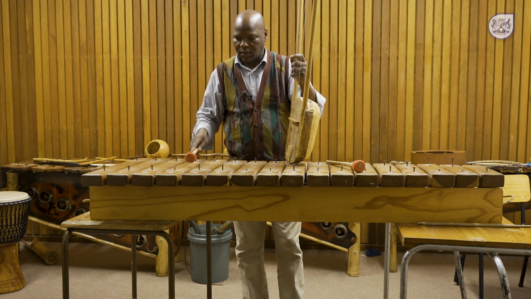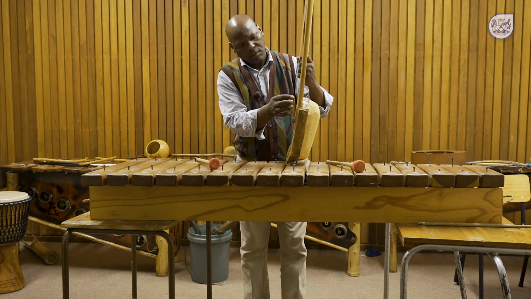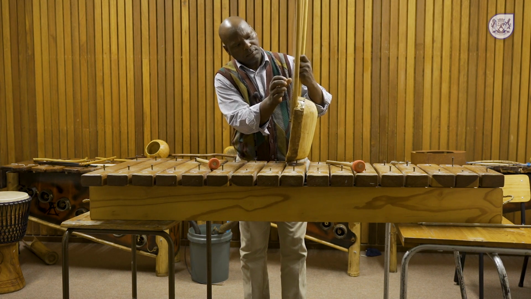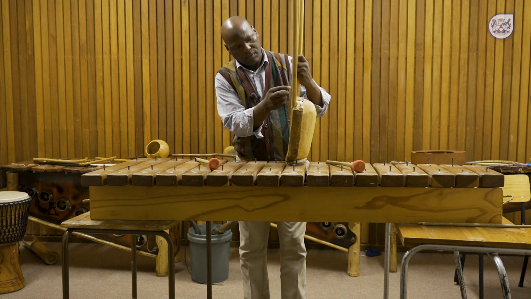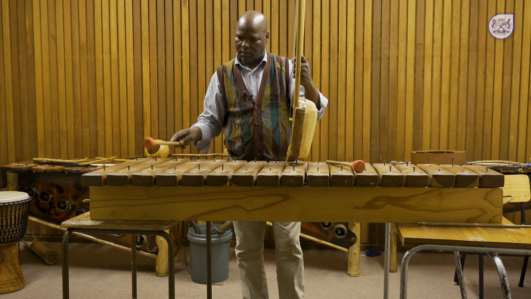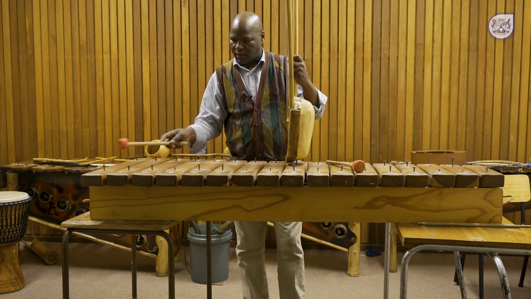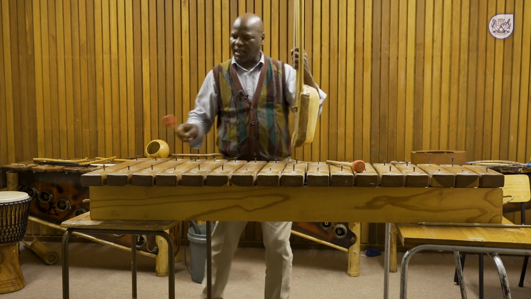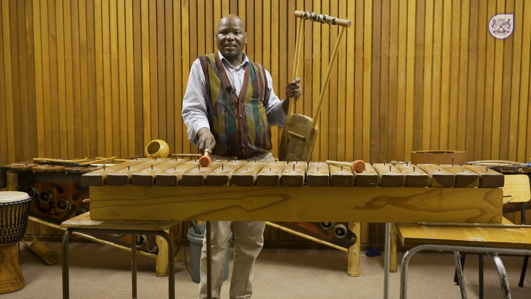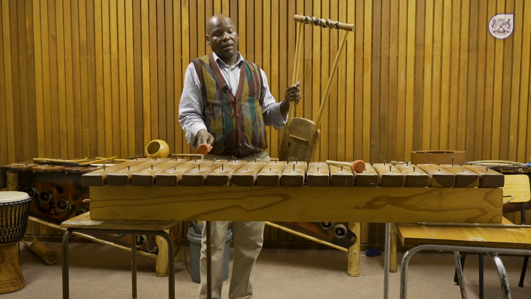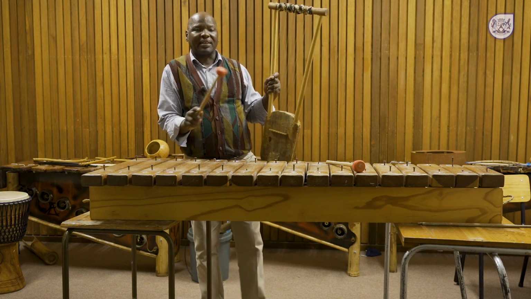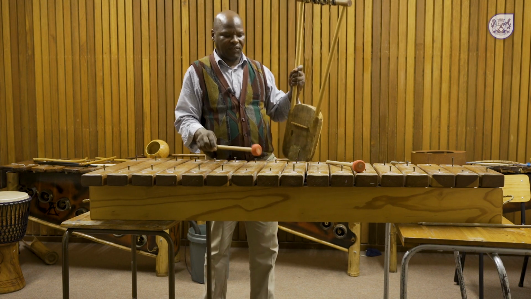Akadinda. Akadinda now. That's the scale of the Akadinda. Amadinda is almost the same, but the playing is totally different.